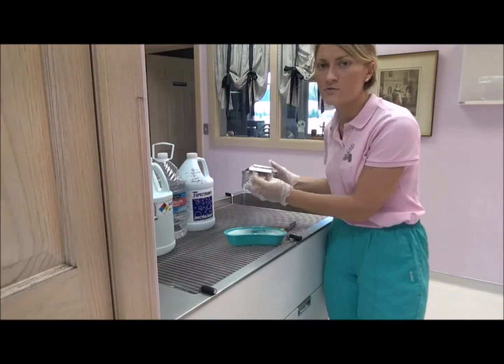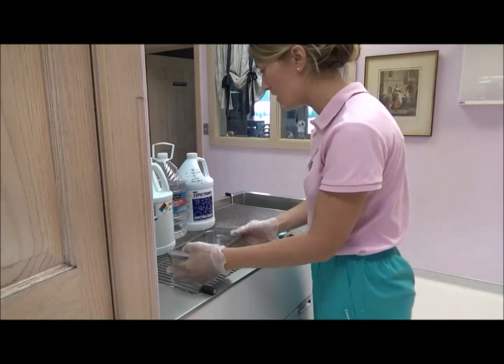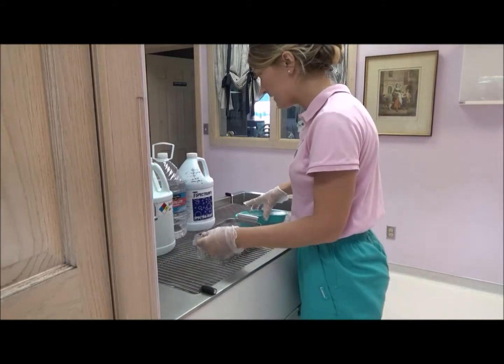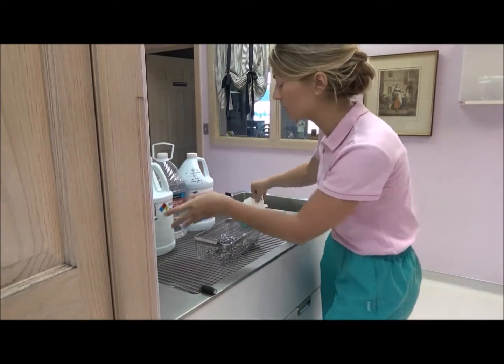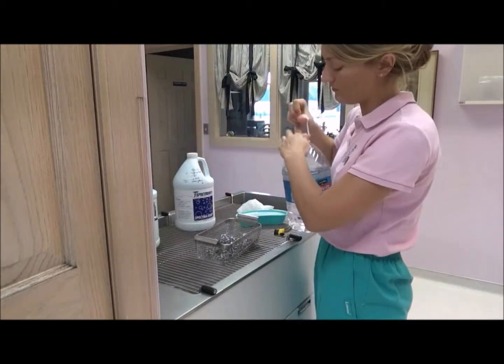So that was our last tool. Then what I do, I just rinse them off with some distilled water just before I put them in the ultrasonic.